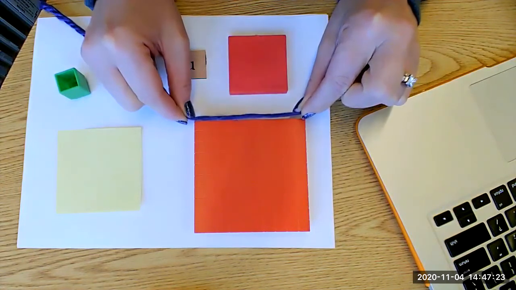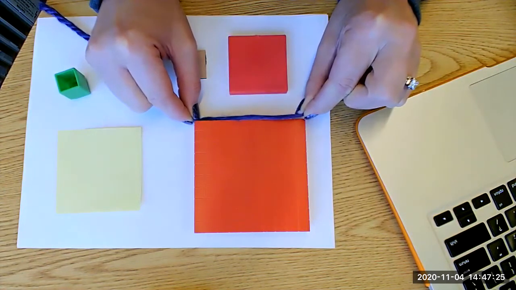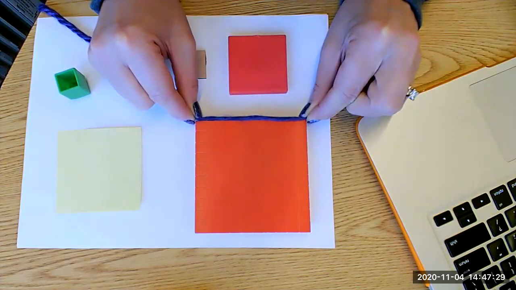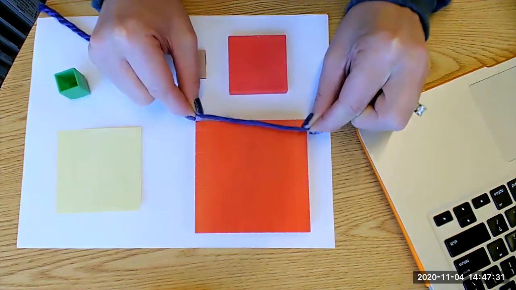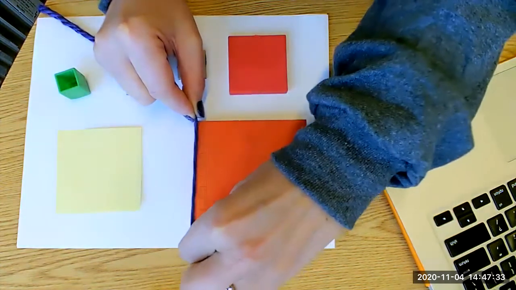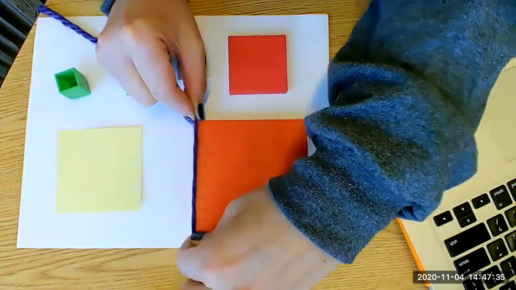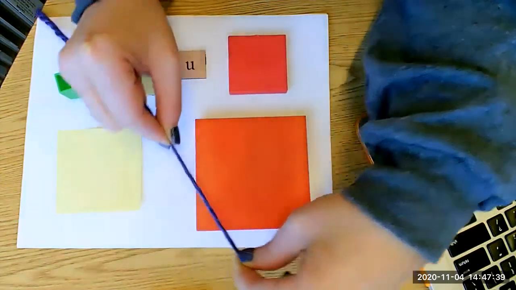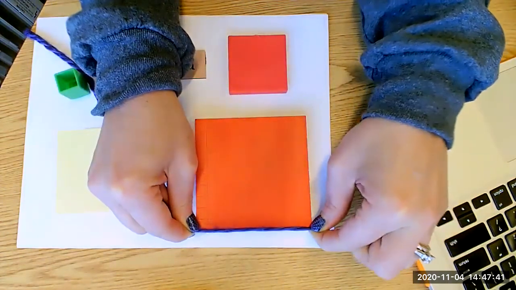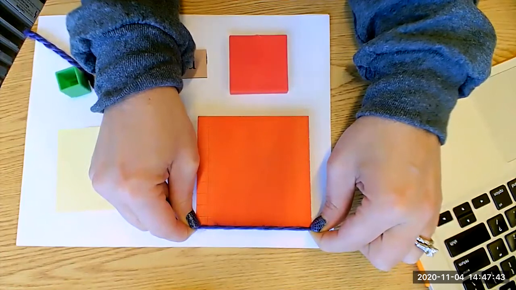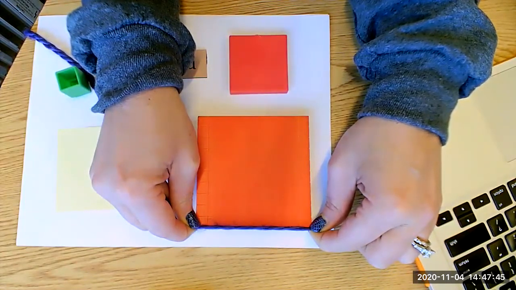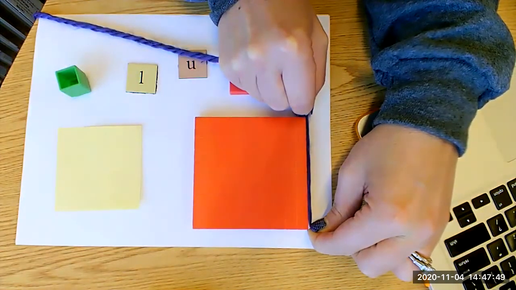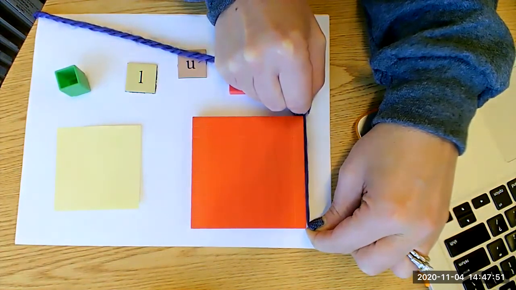If I measure and I put my string to that side, see that? If I just move my hands this way, I don't need any more or any less string. If I move my hands to the bottom, I don't need any more or any less string. And if I move this way, I don't need any more or any less string.